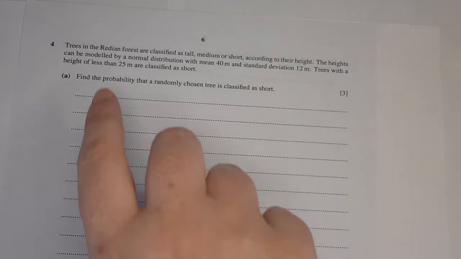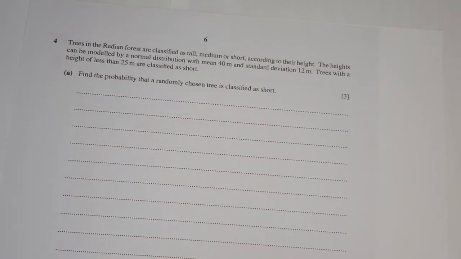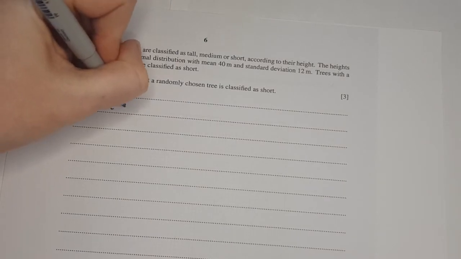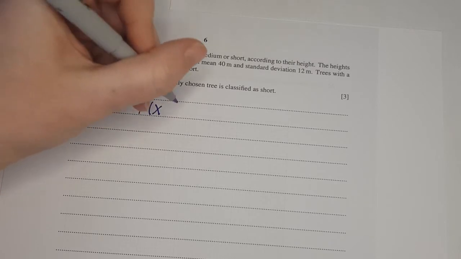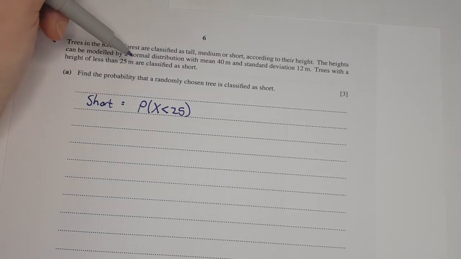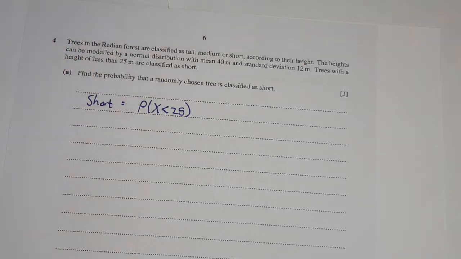So the first information I've got is that trees that are less than 25 meters are short. So that means what I'm looking at is the short tree, that the probability of x is less than 25. Okay, so now this is the x value that I'm dealing with. It's not standardized, and we know it's not standardized because there is no value for 25 on the table. The z values go up to a maximum of 2.9.